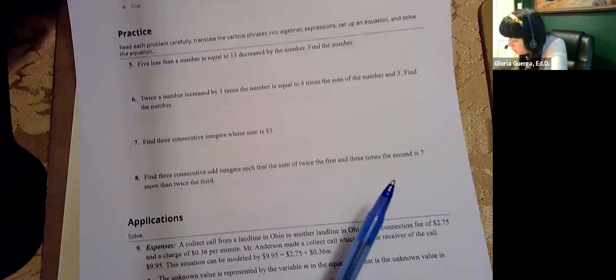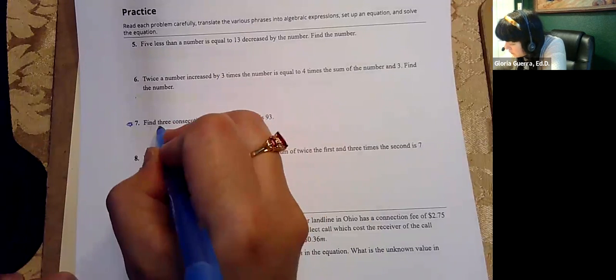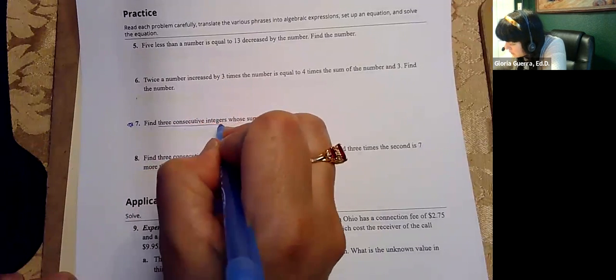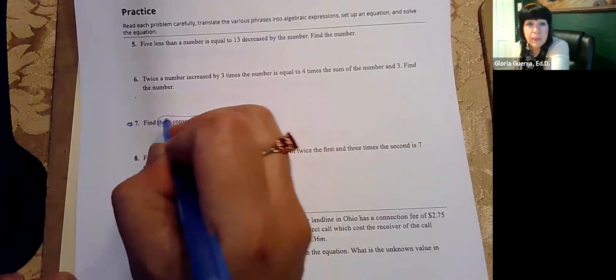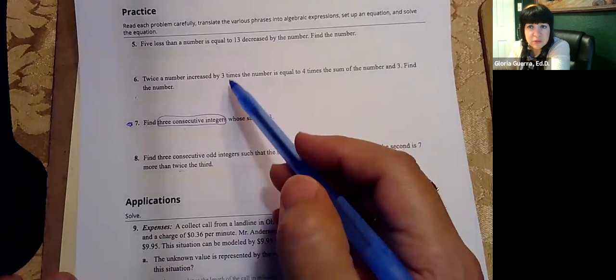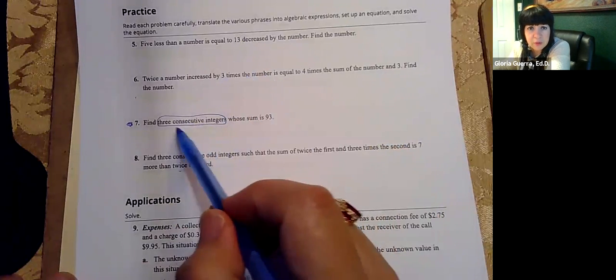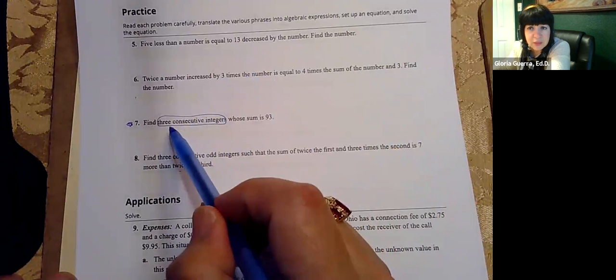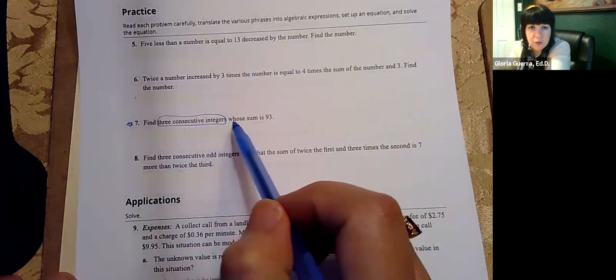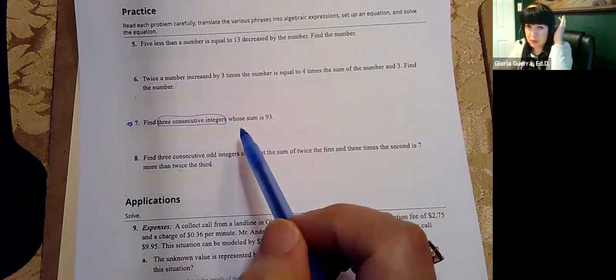So let's start off with number 7, because I see right away 3 consecutive integers. I'm going to skip over these; they are not consecutive, or consecutive even, or consecutive odd. You want to look for that vocabulary. This says 3 consecutive integers, and their sum is 93. When you add them up, you get 93.